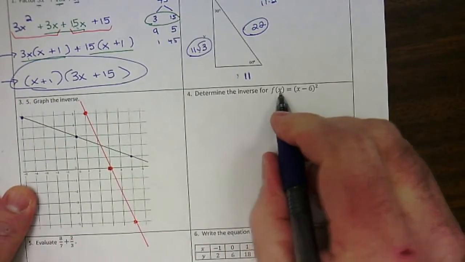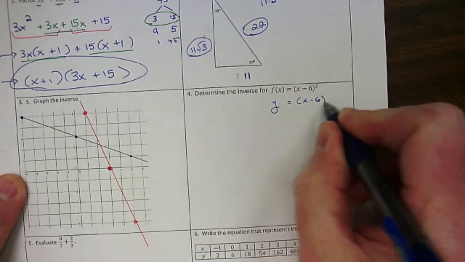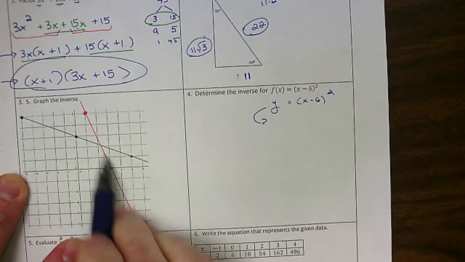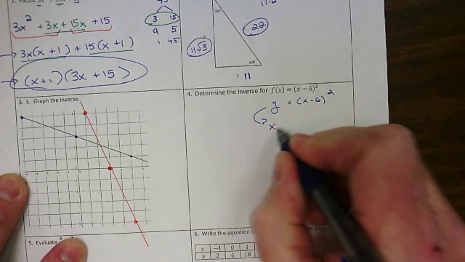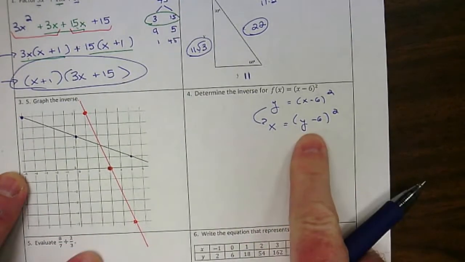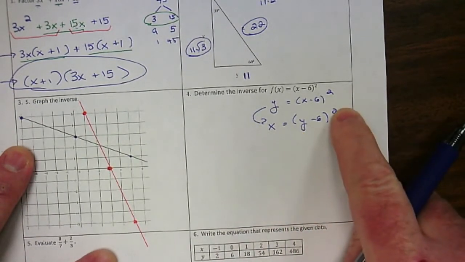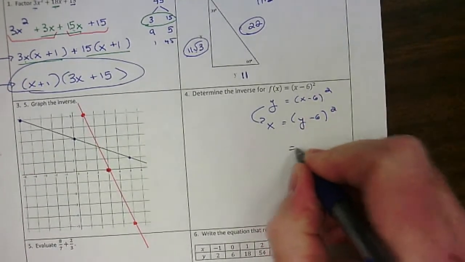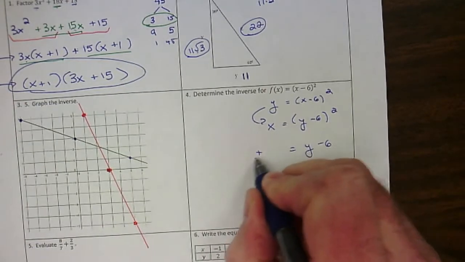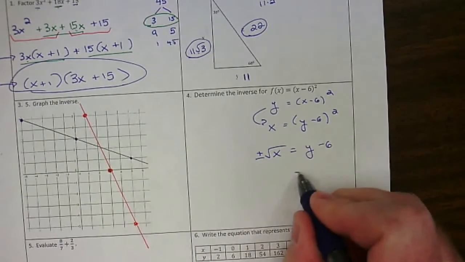This is the algebraic inverse. So here we go. We're going to take this out of function notation. And now we're going to take the inverse. Well, if switching x and y finds our inverse here, then switching x and y will find our inverse here. That's the inverse, but we just have to get y by itself and write it back in function notation. So square root both sides. Square root undoes a square. So the square root of the right-hand side and the square root of the left-hand side, we have to remember that plus or minus. And then get y by itself.